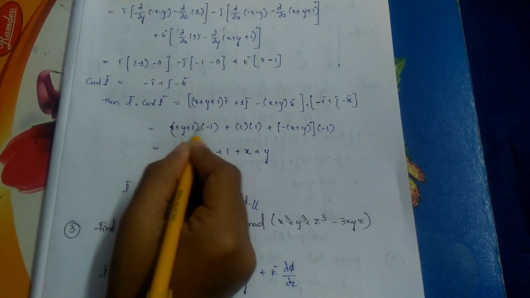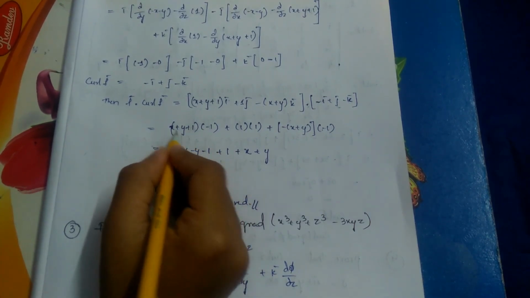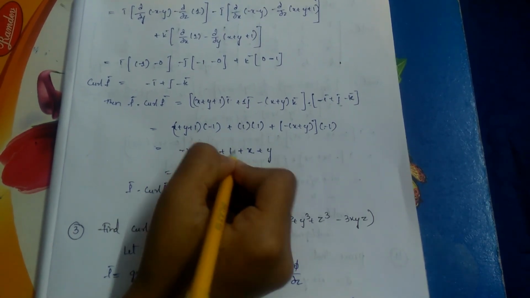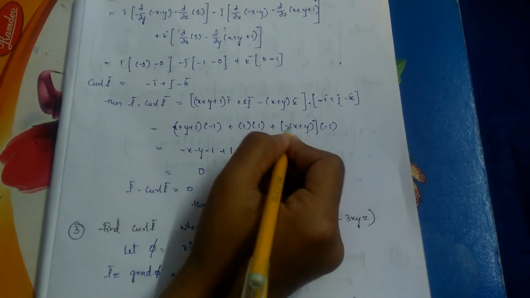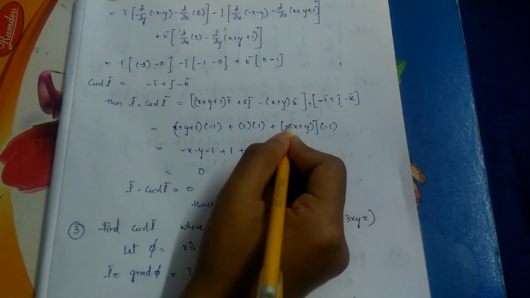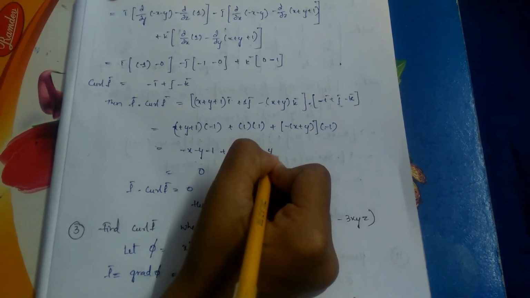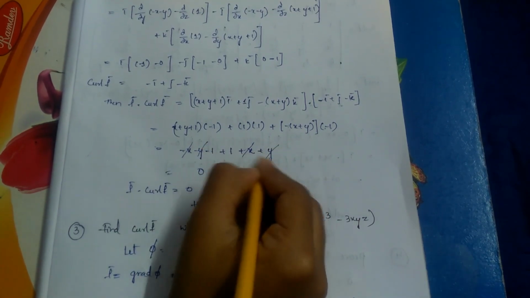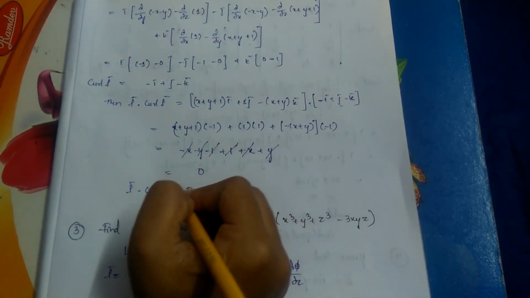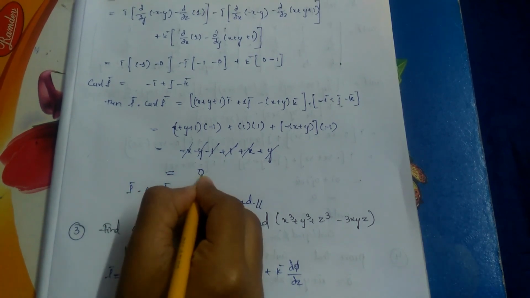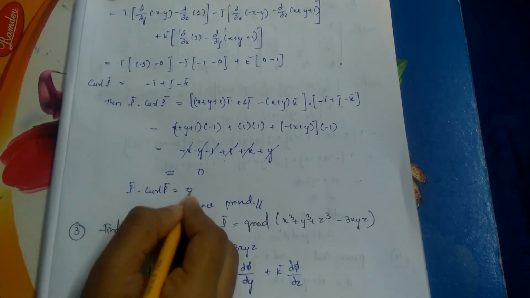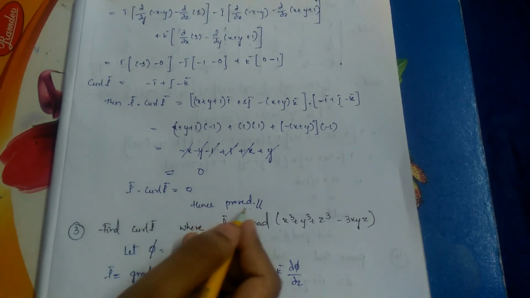So minus x minus 1 multiplies inside this, then we get minus x minus y minus 1, and here plus 1, and here the minus 1 into minus x is plus x, and minus y into minus 1 is plus y. So here minus x plus x, minus y plus y, and minus 1 plus 1 get cancelled. So overall we get 0. Therefore f bar dot curl f bar is equal to 0. Hence it is proved.